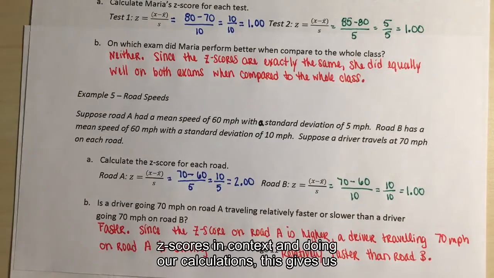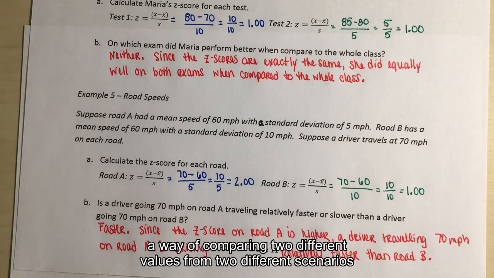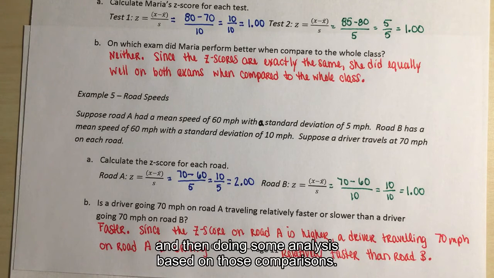Right, so z-scores in context and doing our calculations, this gives us a way of comparing two different values from two different scenarios and then doing some analysis based on those comparisons.